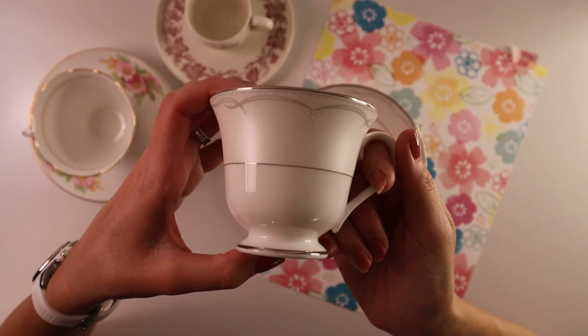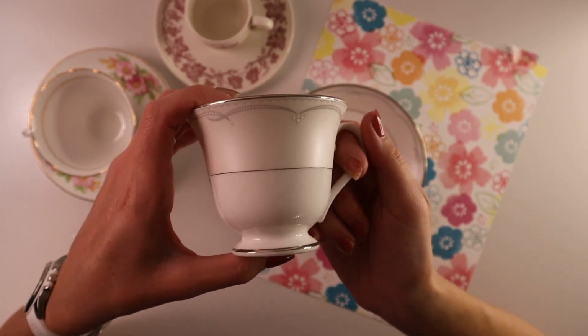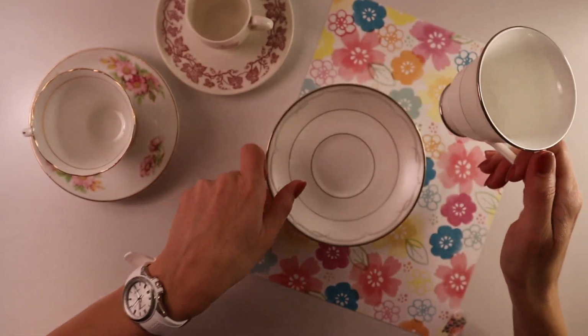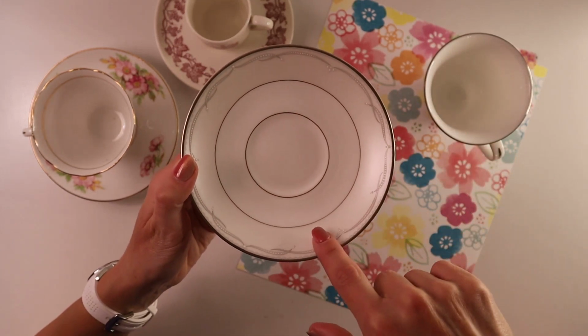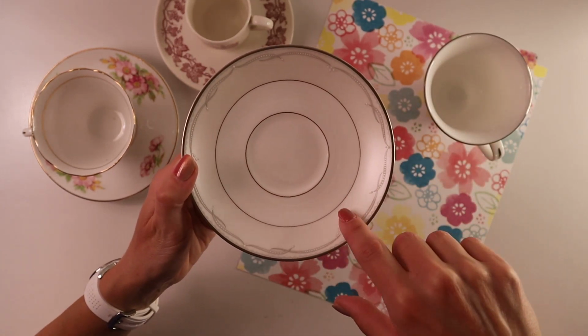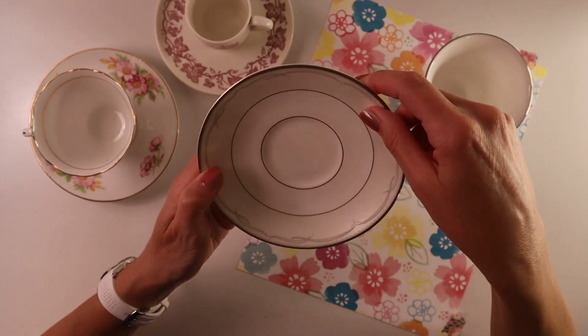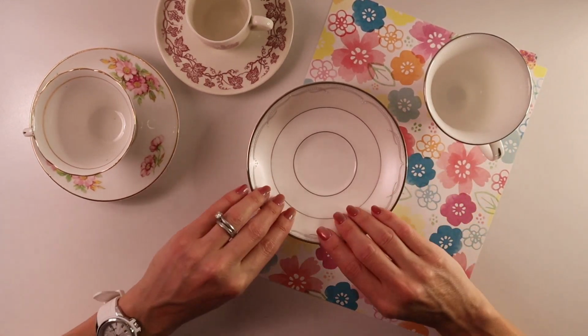It's a nice, simple, easy to draw design, but it just adds a cute little touch to the cup to make it really special. And the same on the saucer. I really love the border on it. I don't know that I'm going to really show saucers in this drawing, but you could just keep in mind designs you like for if you make coordinating things, because we're going to be drawing teacups.